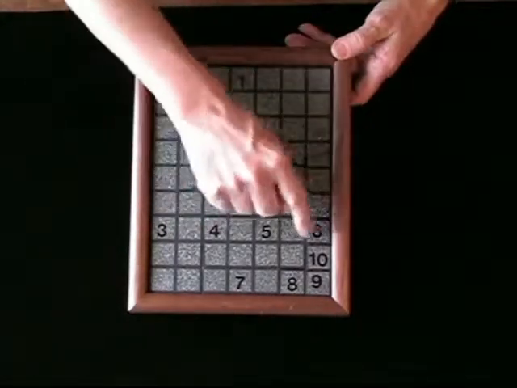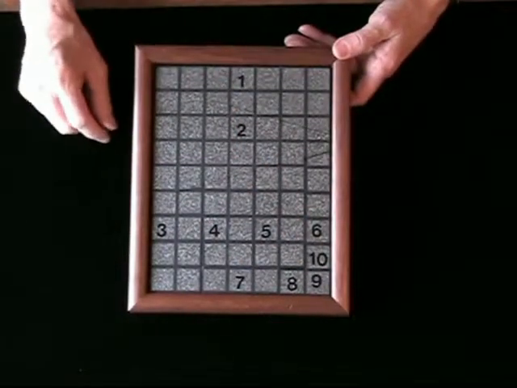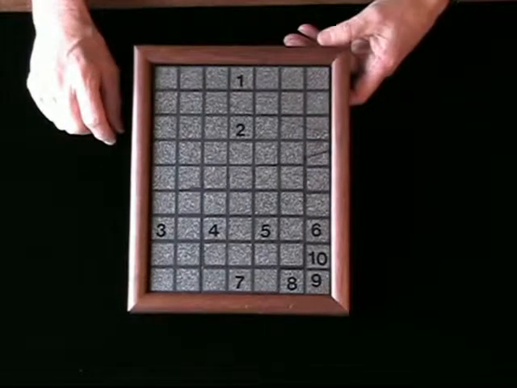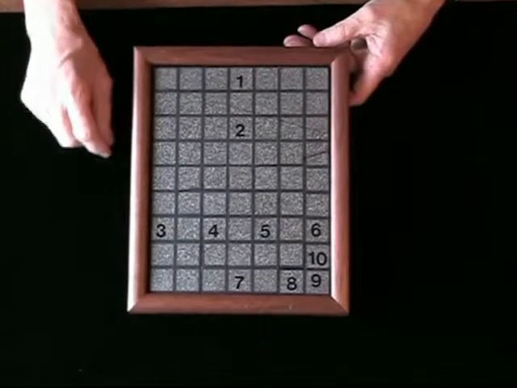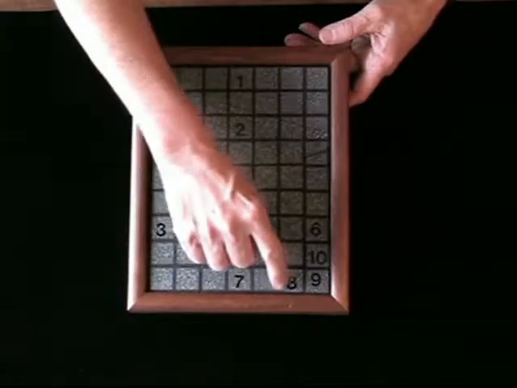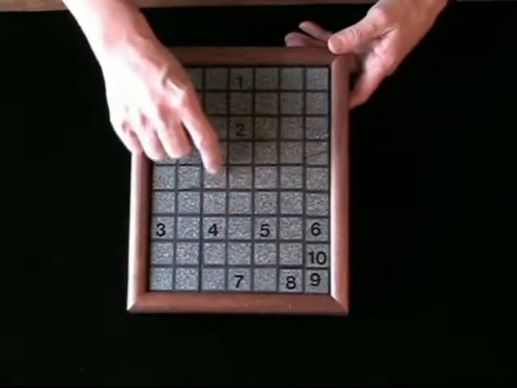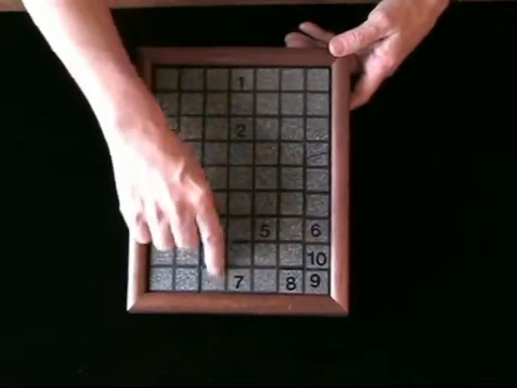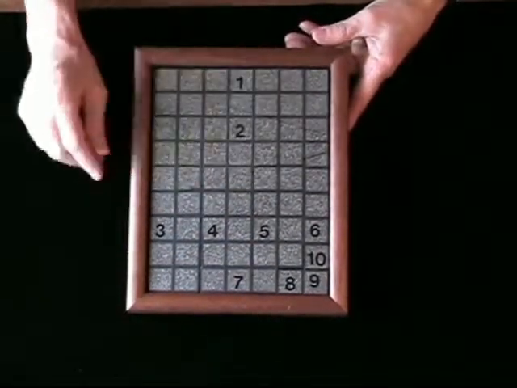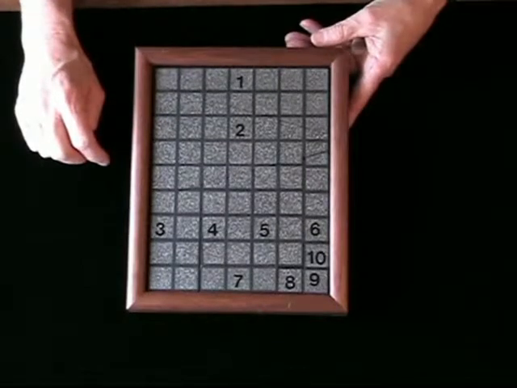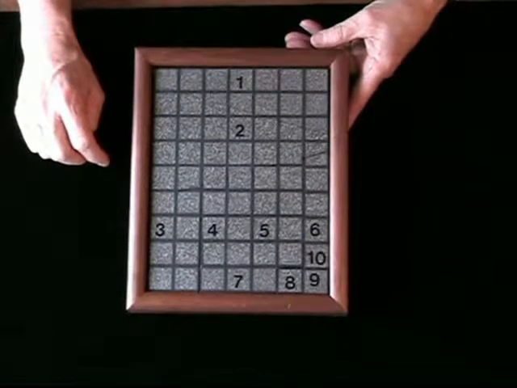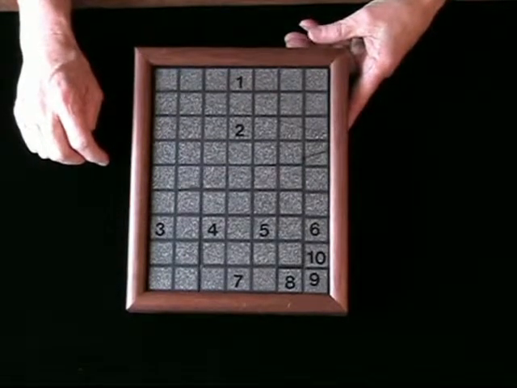There are 10 pieces in it. All 10 pieces are marked. And there are 63 squares in here. Count along with me: 7 across, and 9 up and down. 7 times 9 is 63. 63 squares contained within 10 pieces. I'll demonstrate the theory of relativity for you now.